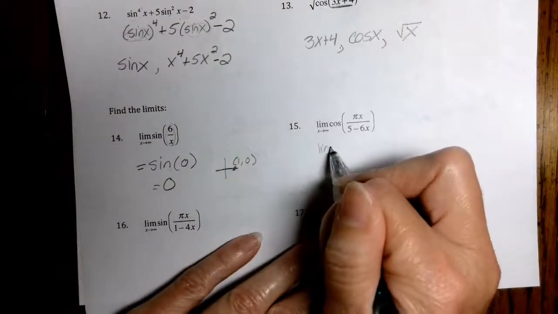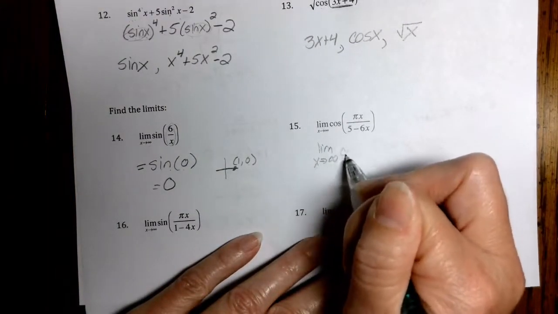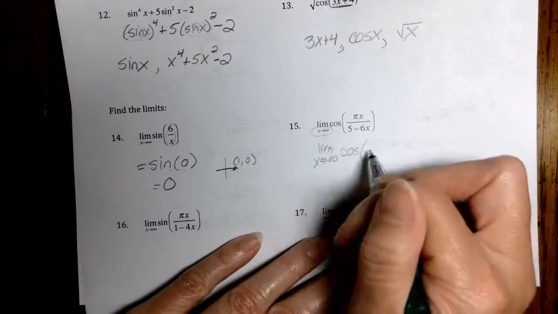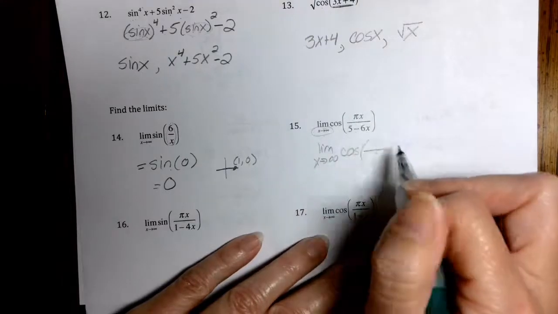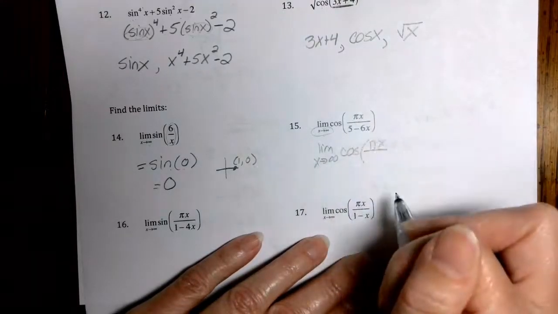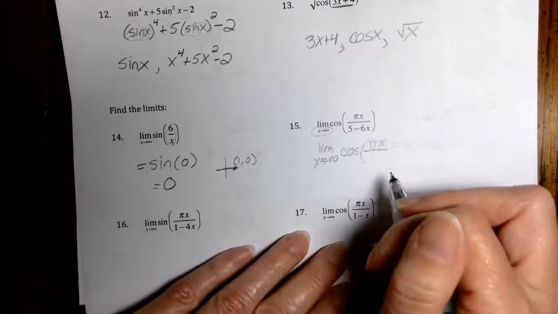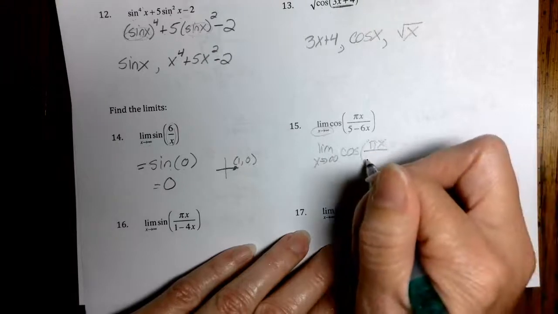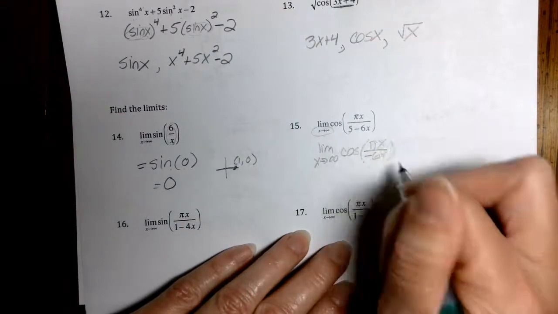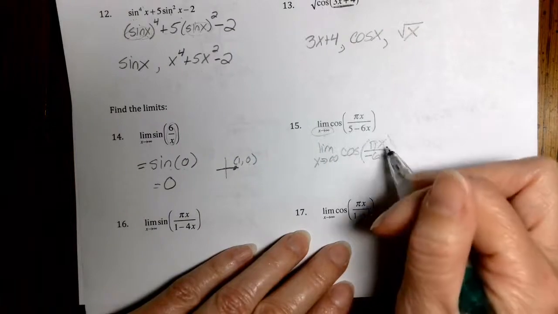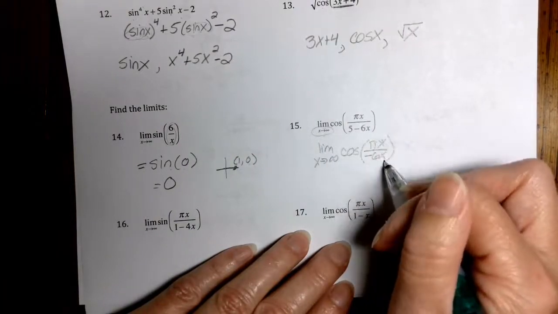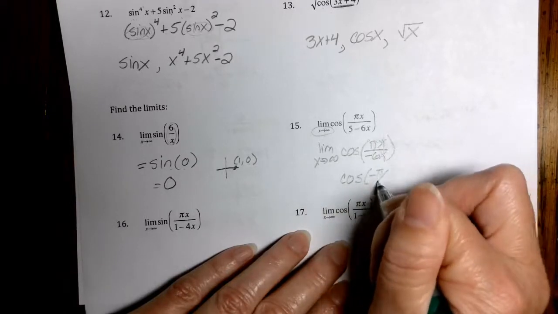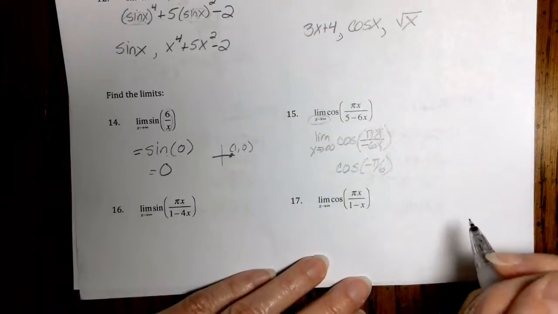This one, I'm going to do a little algebraic work here first. I'm going to take the fraction. My end behavior techniques are take what matters for degree. The pi x is the only thing in the numerator, so I'm keeping pi x. In the denominator, 5 is not significant as we go to infinity. Negative 6x is. What happens with this, the degree is matching, those cancel out. I'm really just evaluating the cosine of negative pi over 6, which we were practicing.